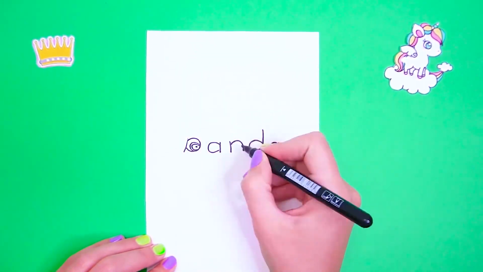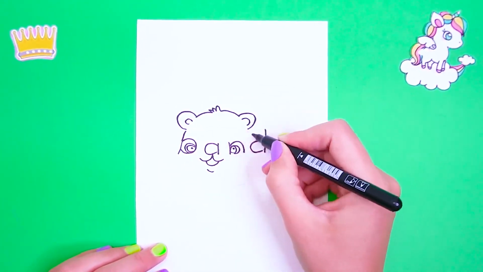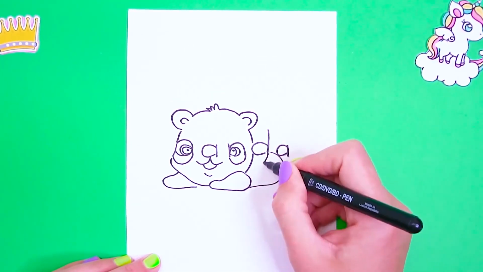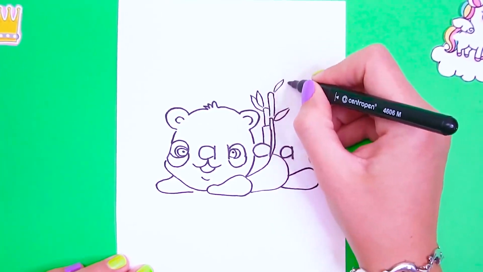The first and third letter can become funny eyes. The letter A is great for a nose. Now finish panda's ears and head. Down here it's two cute paws and a cute tail back here. And it's bamboo forest around the panda.